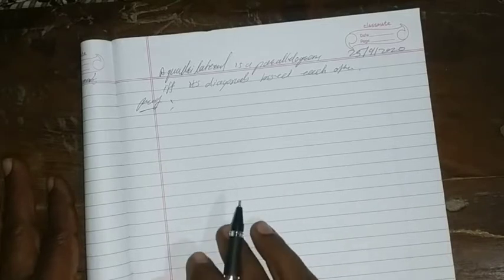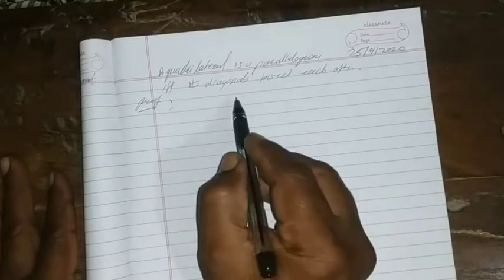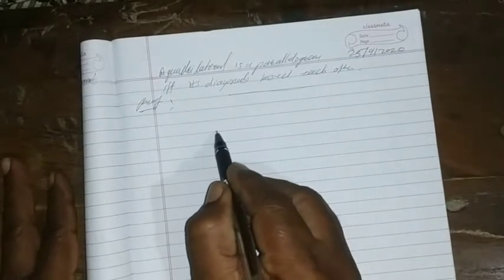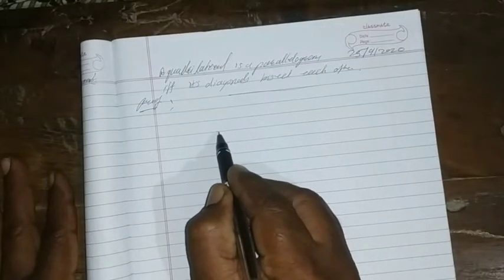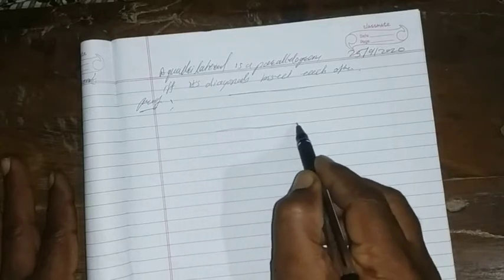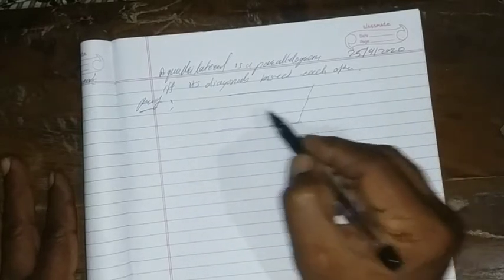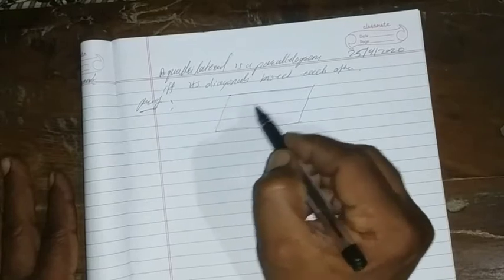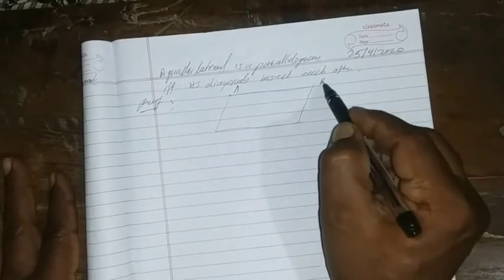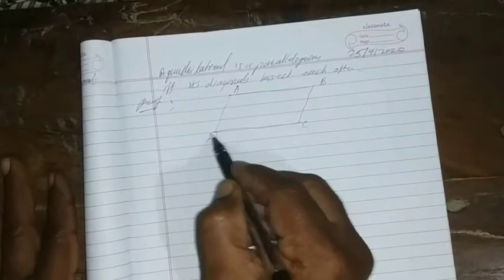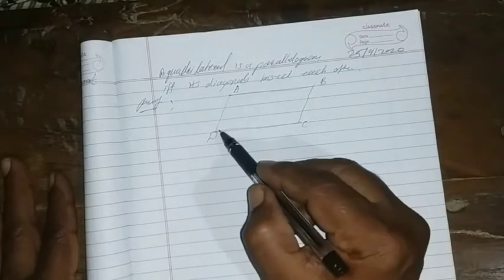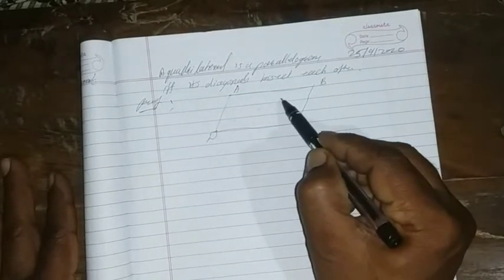For this property, we have to take a diagram. ABCD is a parallelogram. These are the diagonals.